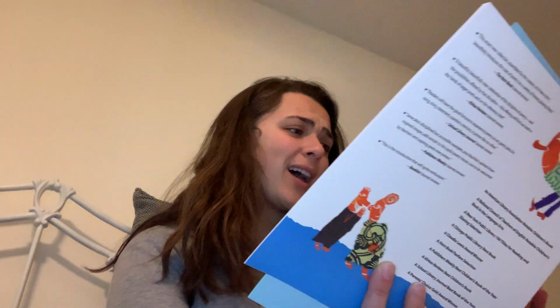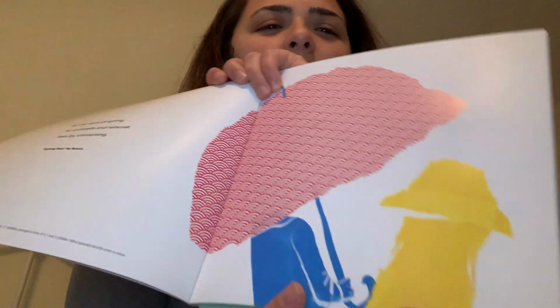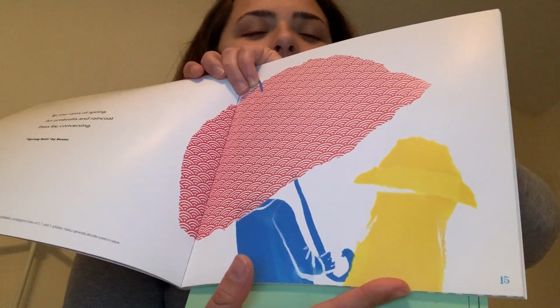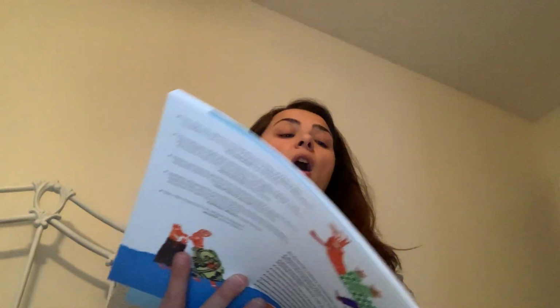And then they provide an example of this form. So I'll read the example. It's called Spring Rain. "In the rains of spring, an umbrella and a raincoat pass by conversing." So there's your overview, and then an awesome picture of the umbrella and the raincoat, and they're conversing. All right, so there's a brief overview of the structure of the book along with the poem.